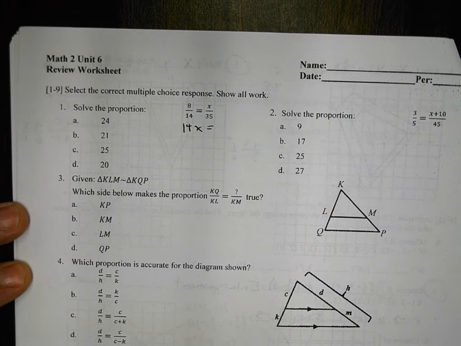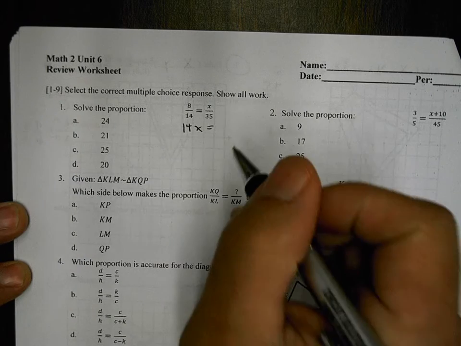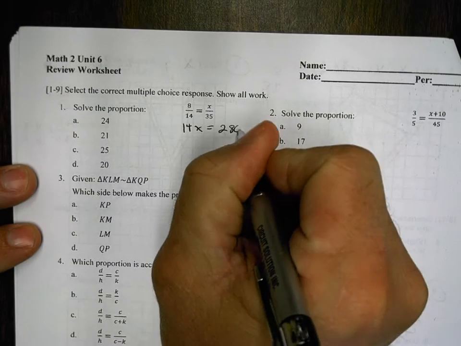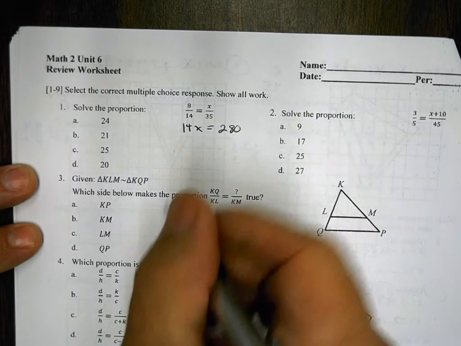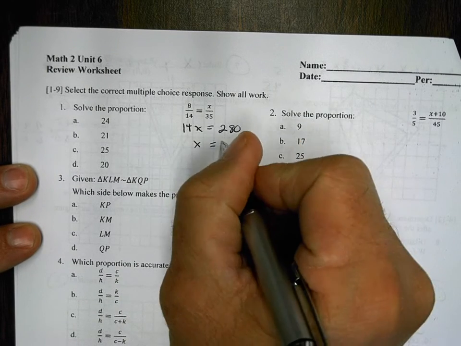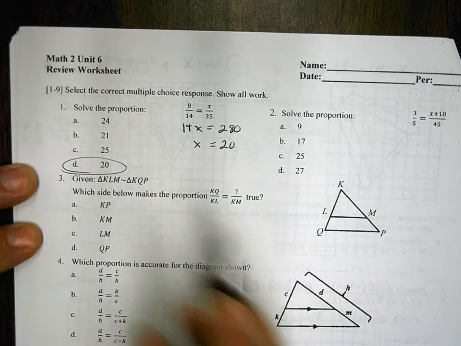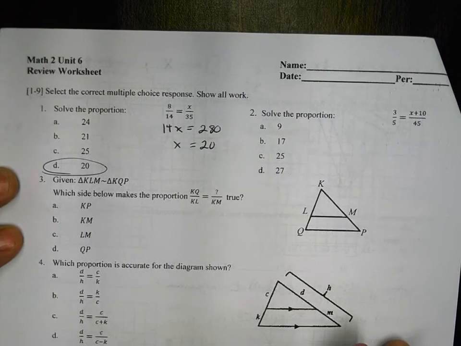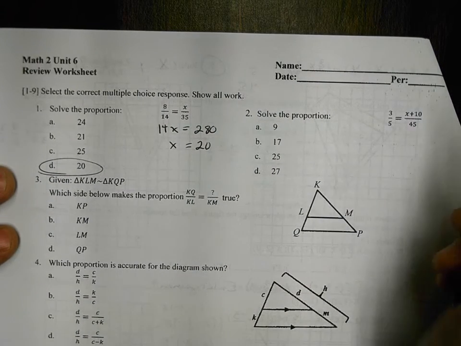14 times x is 14x. And 8 times 35 is 280. And we divide both sides by 14 and we get x equals 20. D. Number 2. Again, we will cross multiply.